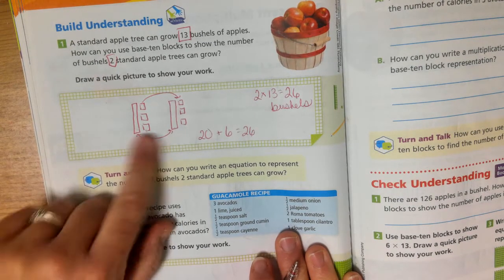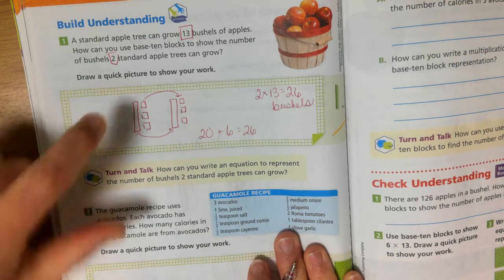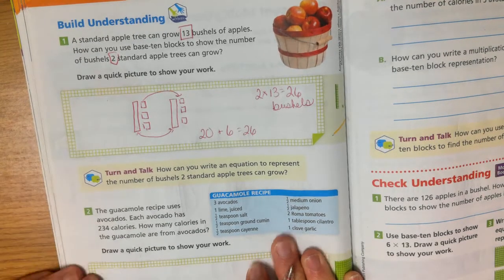So see how I can represent it with my pictures, because I know these are 10s and these are 1s.